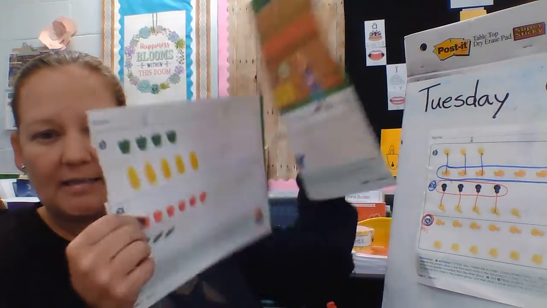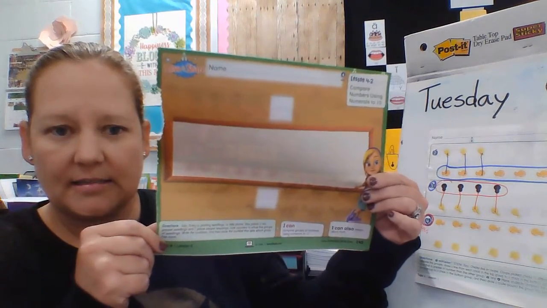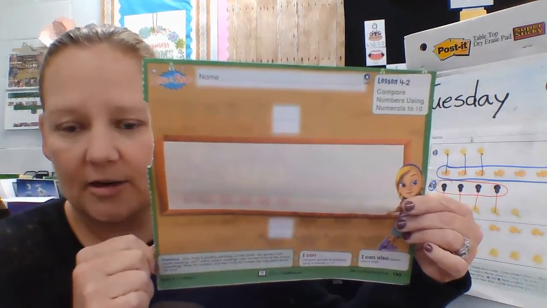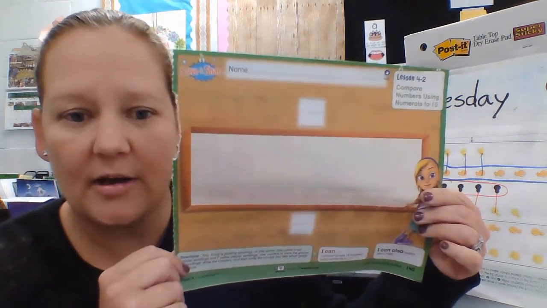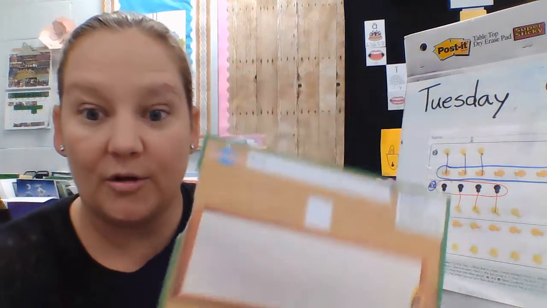It should be together in your folder like this. It should be one behind the other just like this. But that's the lesson we're on, 4.2. So if you need to go get it, pause the video and go get it and make sure you have a pencil. And if you're ready, then we will begin.